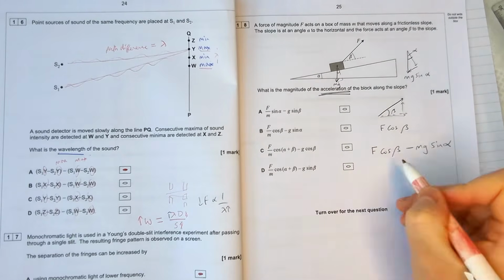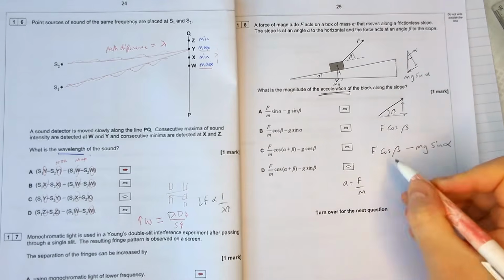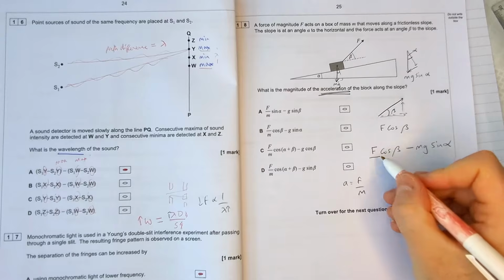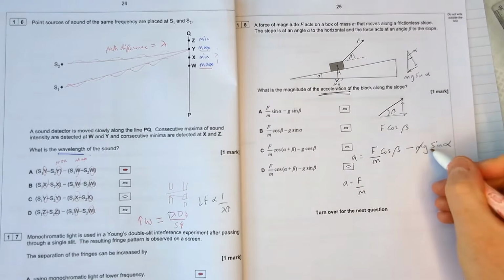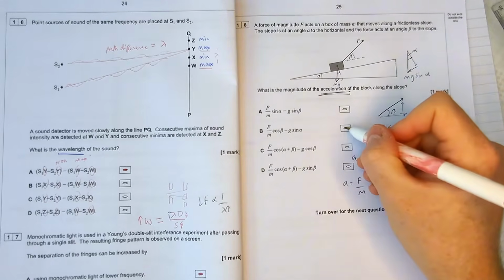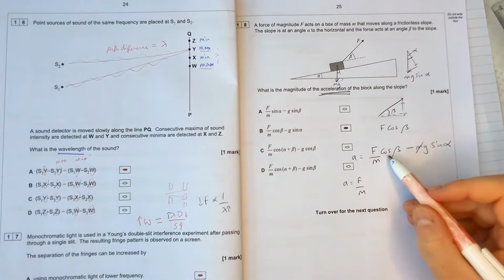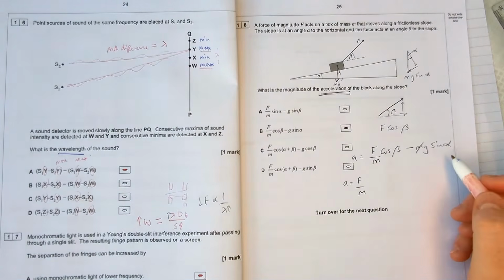It doesn't ask us for the force, it asks us for the acceleration. So acceleration equals F over m. If I basically divide everything by m, here I have a equals that divided by m, the m cancels from there. We are left with option B: F over m cos beta minus g sine alpha.